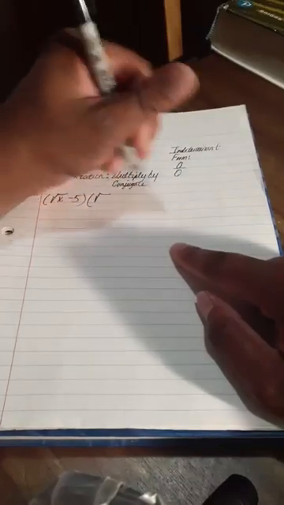Time for a new Sharpie. What would be the conjugate of our numerator? Our numerator is the square root of x minus 5. Well, the conjugate of that would just end up being the square root of x plus 5. Now, when we multiply by the conjugate, we have to do it not only in the numerator, but also in the denominator, okay?